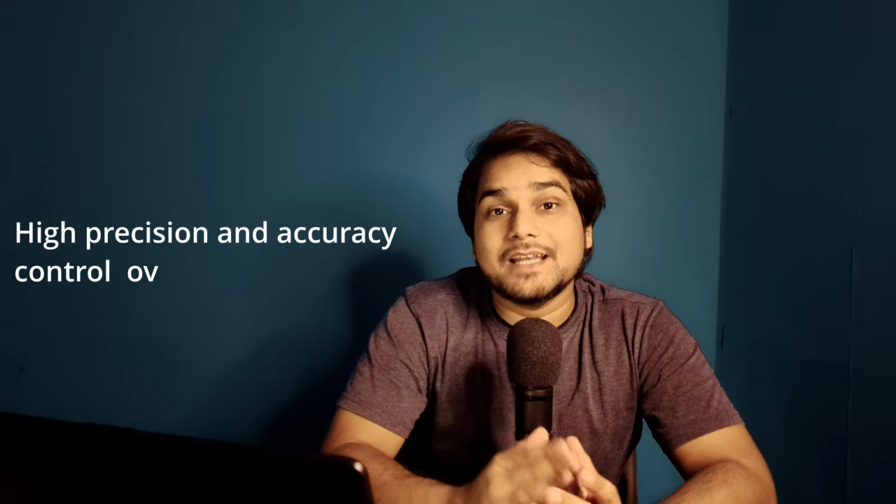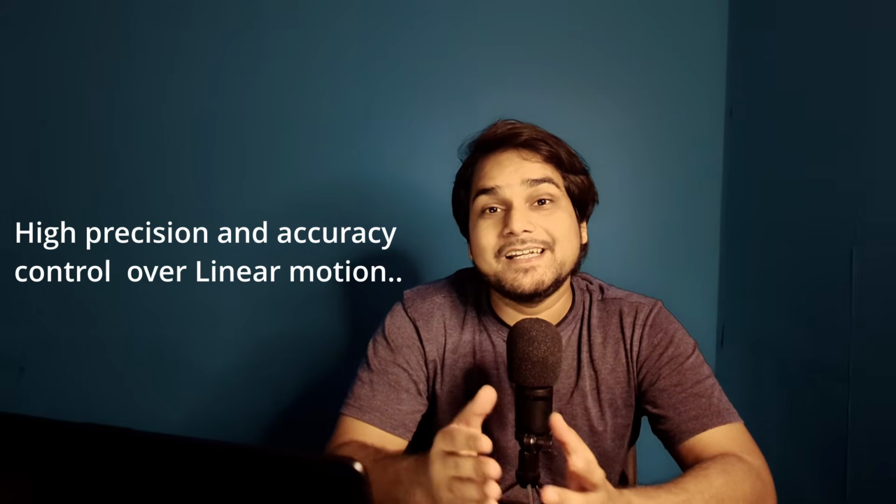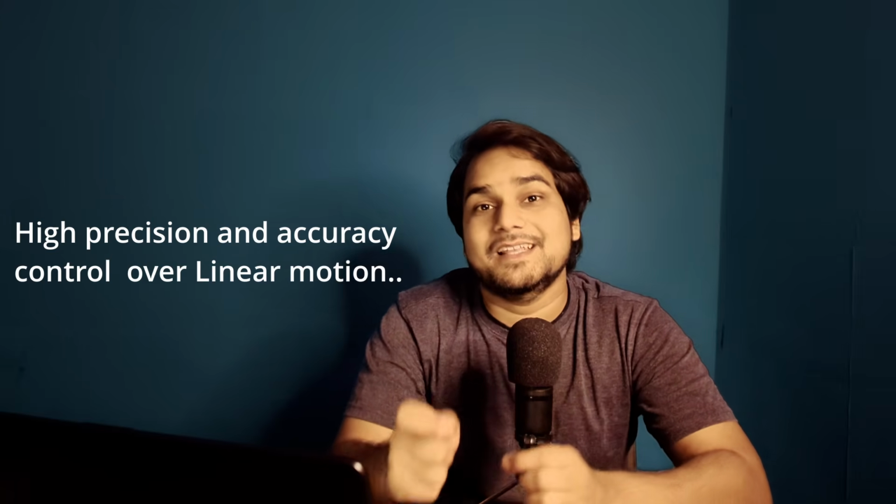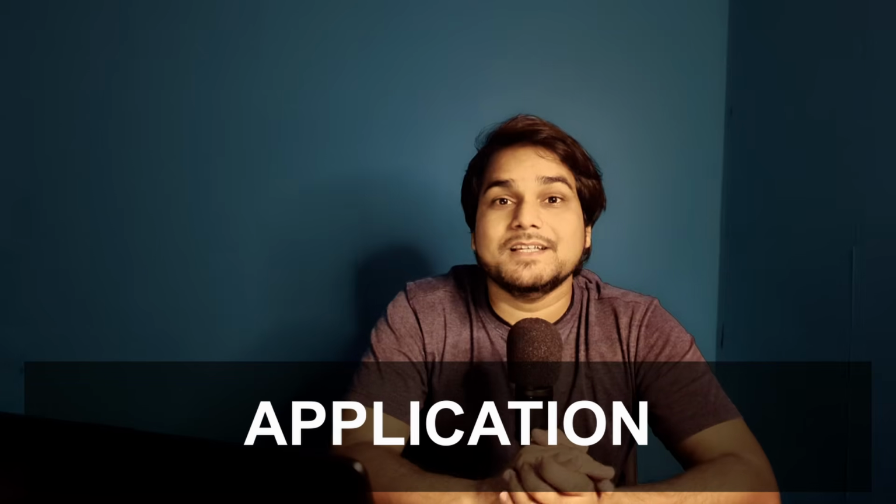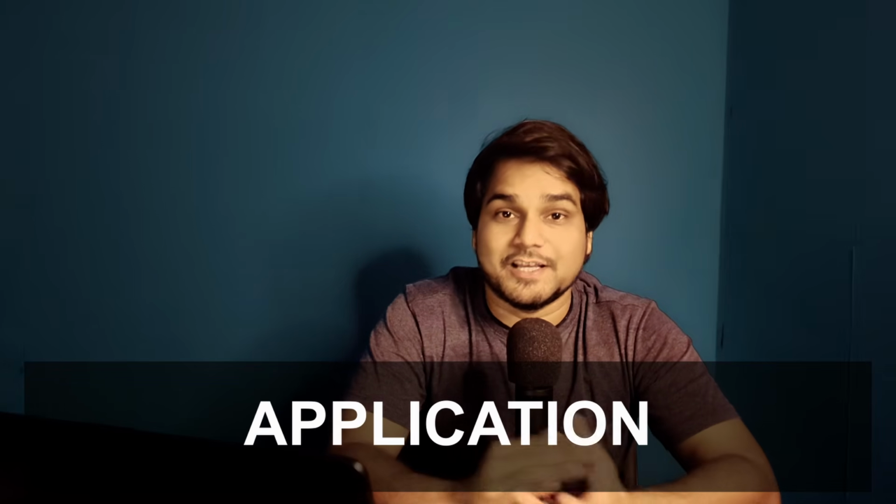If you are a student or a fresher and wondering why we should master the ball screw linear actuator design as a mechanical design engineer, we use the ball screw linear actuator in applications where we need high precision and accuracy control over the linear motion, position and speed. It means we can stop the ball screw linear actuator exactly at any instant within the stroke using the servo motor driver. So the applications of ball screw actuators are countless.